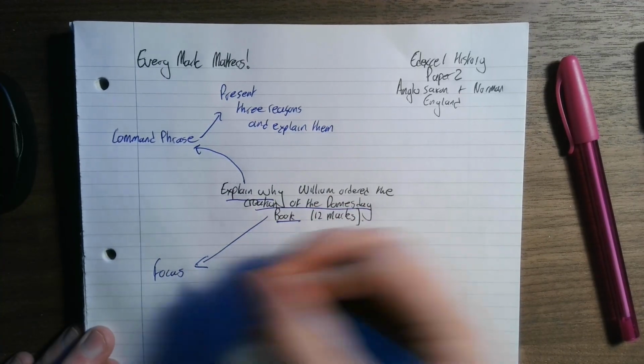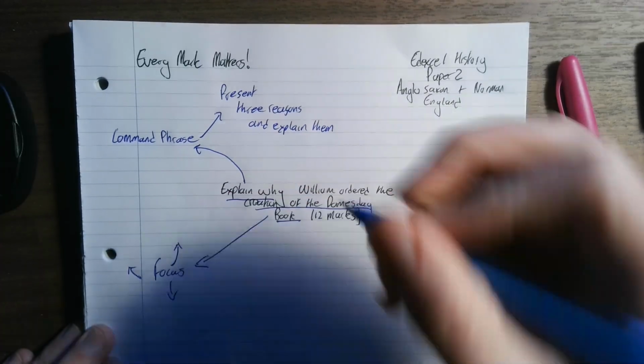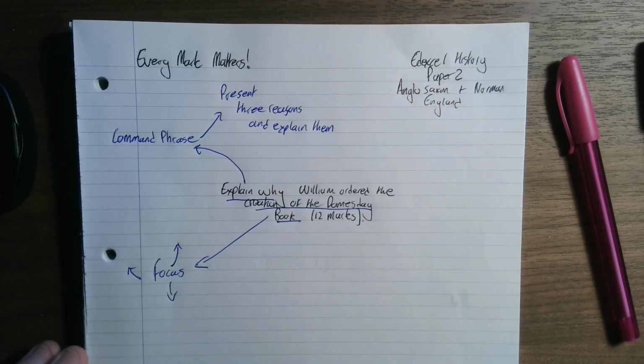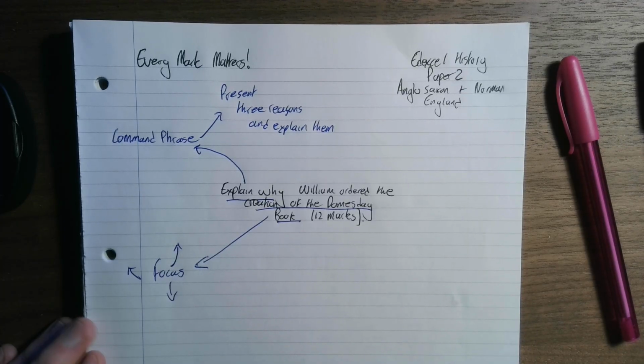So what we need to do now is think about what is relevant for this type of question. Take 10 seconds right now, write down the word focus and annotate what you know about why William created the Domesday Book. 10 seconds, press pause, I'll see you shortly. Welcome back. Hopefully you've used your own knowledge to annotate what you know about the creation of the Domesday Book.